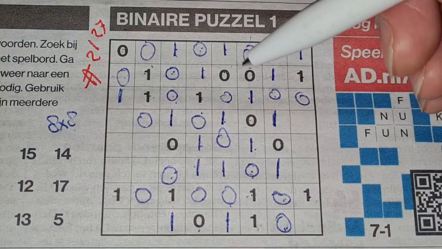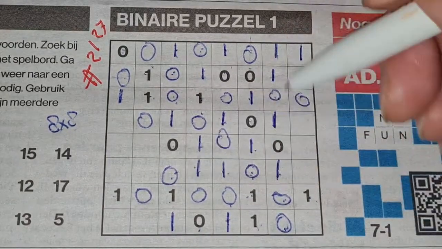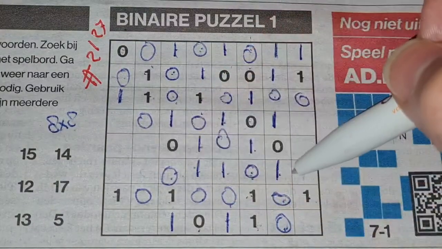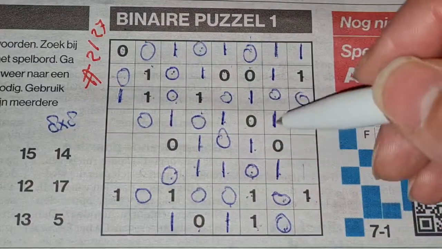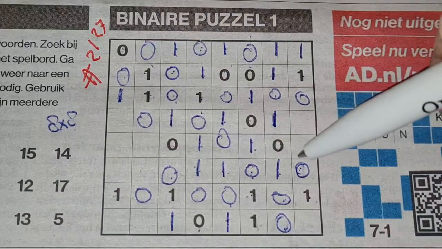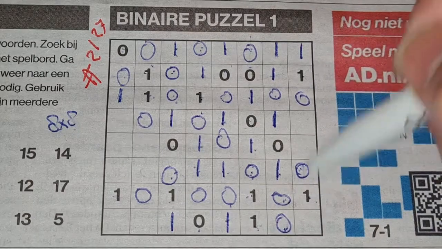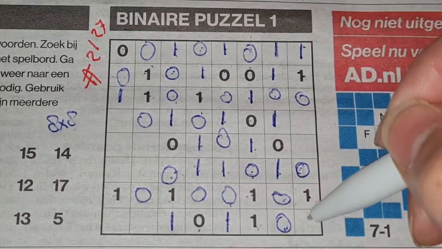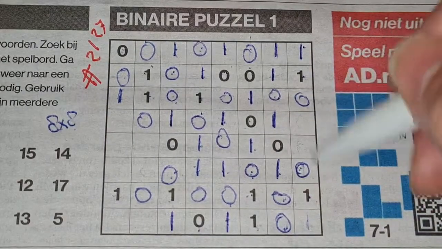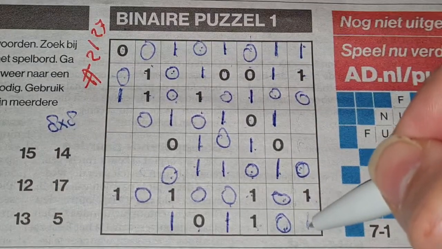And then, 1, 2, 3. 3 ones. If I place number 4 here, then we have 3 O's in a row, in this row. Not allowed. One of the rules, so this cannot be a 1. This should be an O. Then, 1, 2, 3. If I place number 4 here, for the 4th 1, then we have 4 O's in a row in this column. Not allowed. One of the rules, so this cannot be a 1. This should be an O.